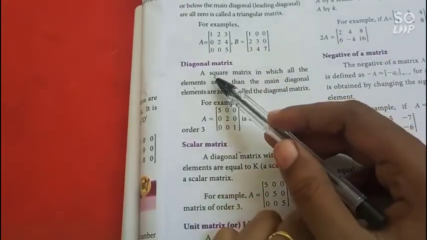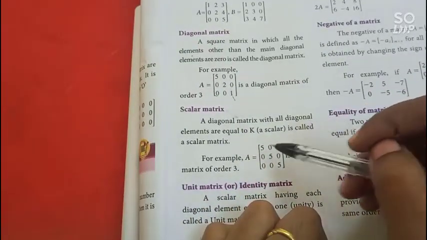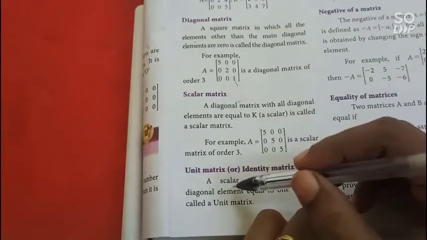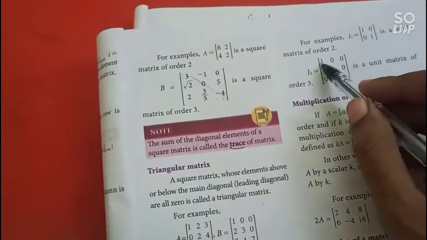Understand? Then diagonal matrix. A square matrix in which all the elements other than the main diagonal elements are all 0. Okay, so except the main diagonal elements, all the elements are 0. Then scalar matrix means what I said, in the main diagonal all the elements are the same, that is a constant. Then what does the identity matrix mean? In the identity matrix, all the diagonal elements are unity, 1.